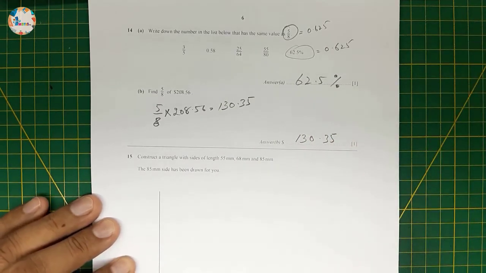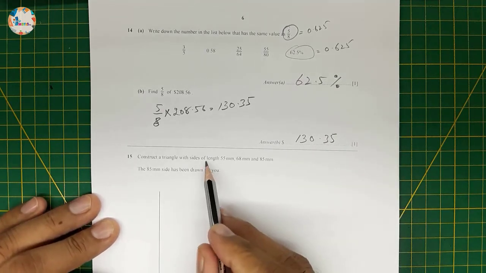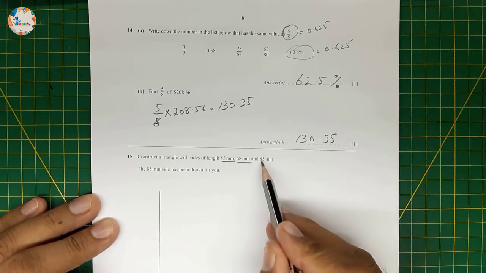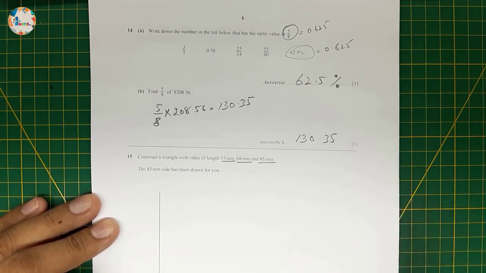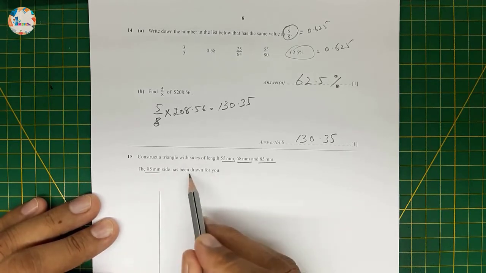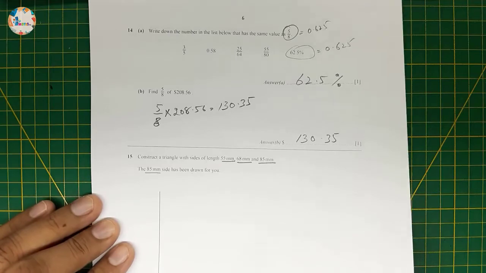Now question number 15. Construct a triangle with sides of length 55 millimeters, 68 millimeters and 85 millimeters. The 85 millimeter side has been drawn for you. So this is basically 85 millimeters. In fact, in the published papers it is a little reduced.